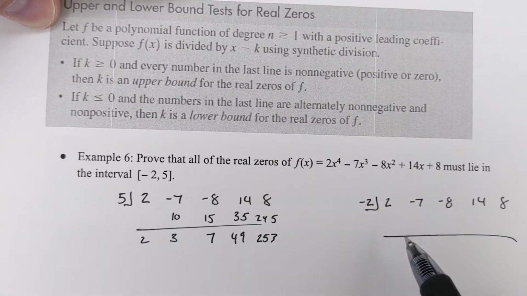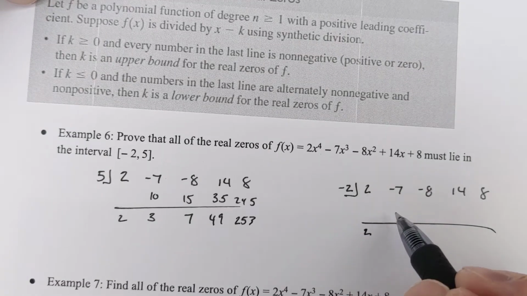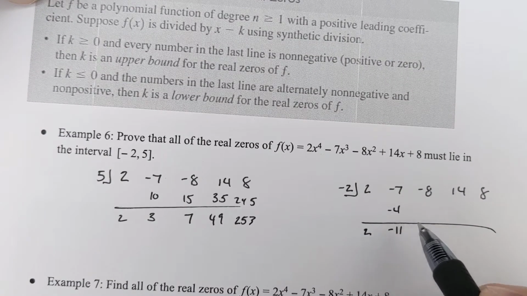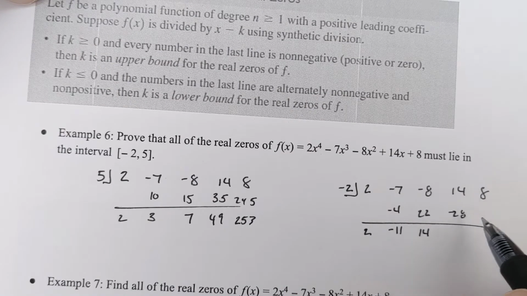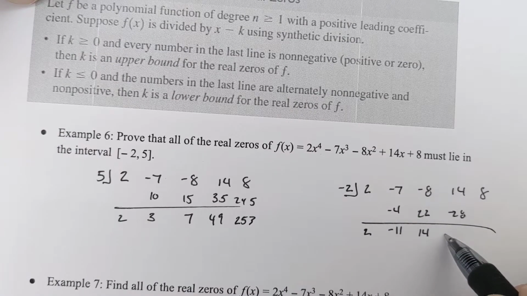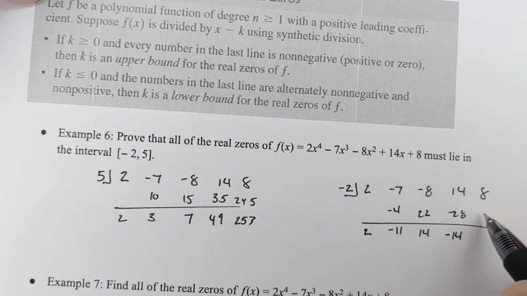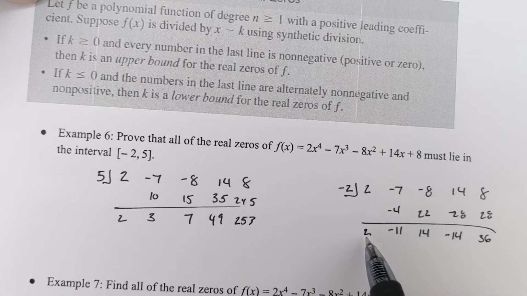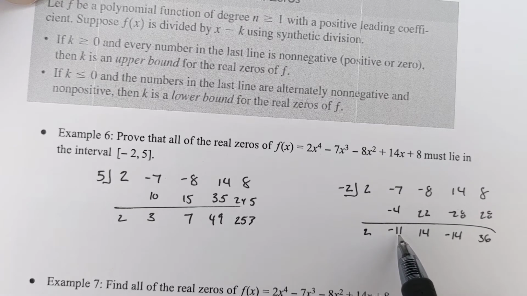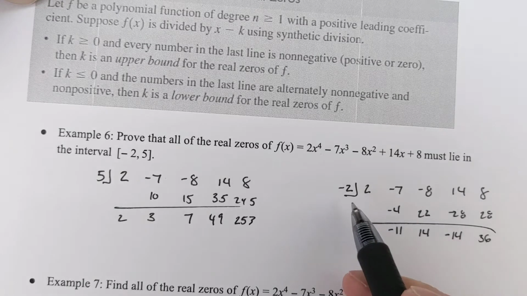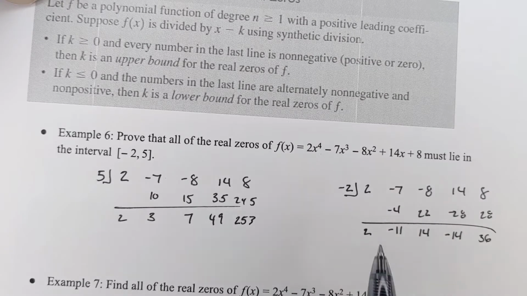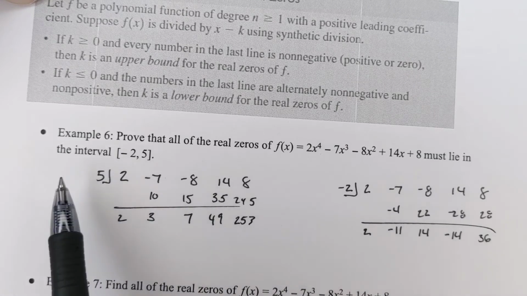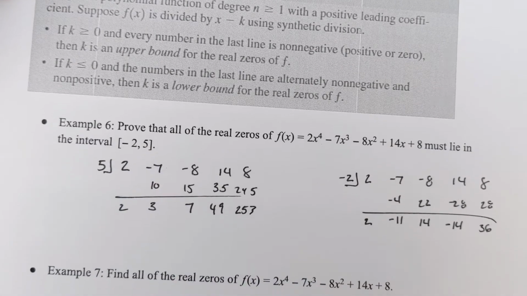Over here, similar pattern, drop the 2 down. So that's -4, which makes -11. That's positive 22, which makes 14. That's negative 28, which makes -14. That's positive 28, which makes 36. So these are alternating non-negative, non-positive. So that's not negative, that's not positive, that's not negative, that's not positive, that's not negative. So -2 is the lower bound. There are no zeros less than -2. So all my solutions have to lie within that bound.